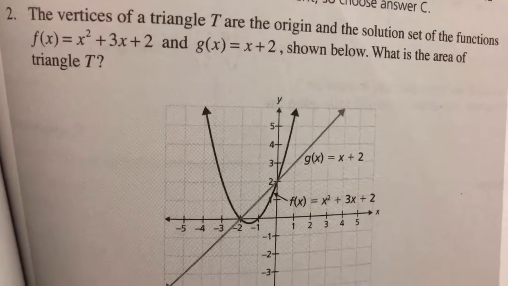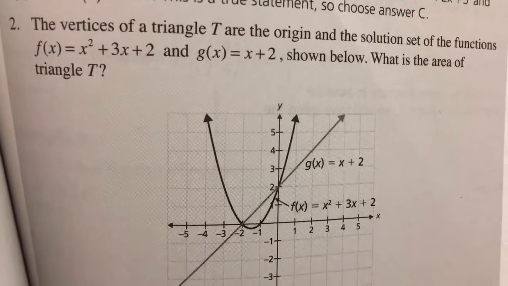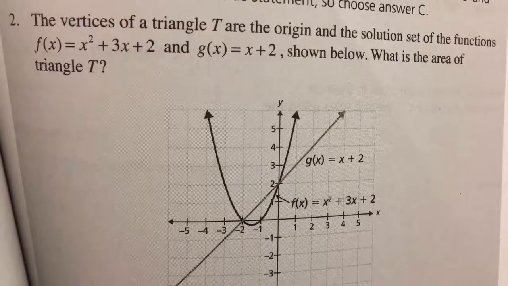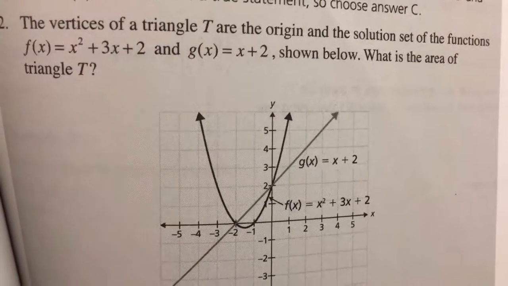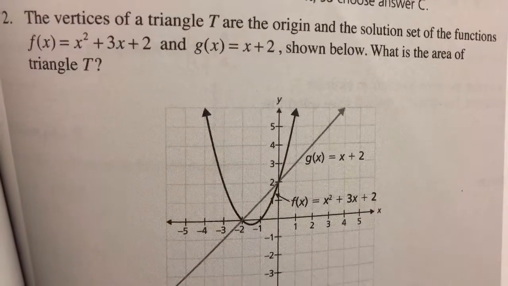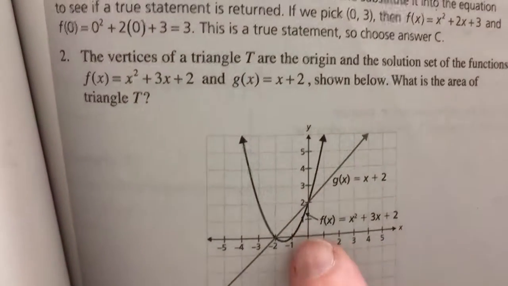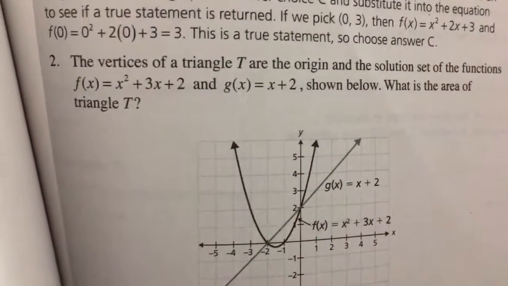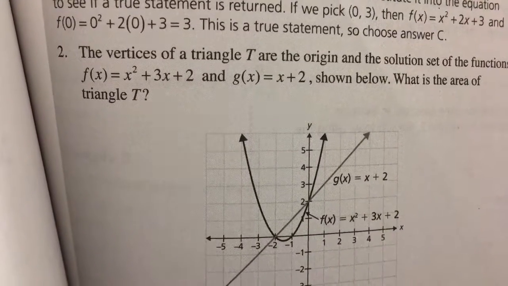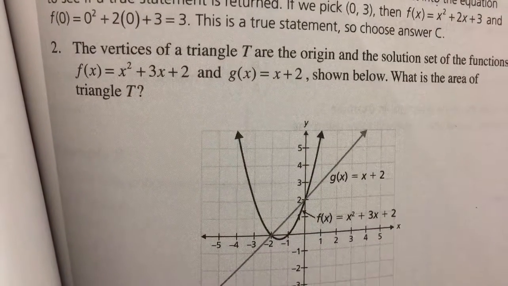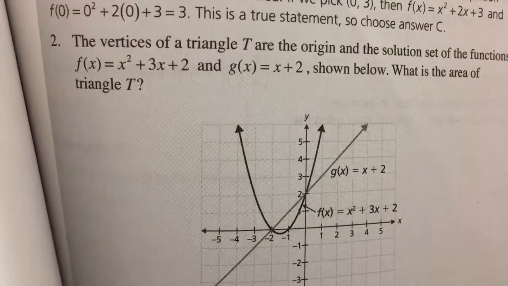This one is very interesting. They are asking us to create a triangle in our mind. It says the vertices of triangle T are the origin, which is 0, 0. Okay, so 0, 0 is right there. And the solution set of the functions, the parabola and the line shown below.